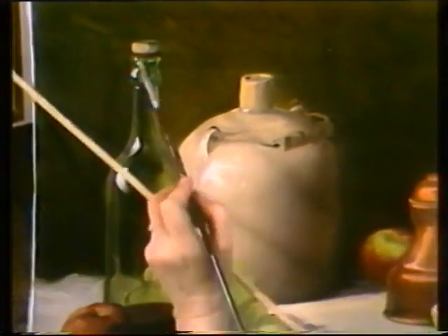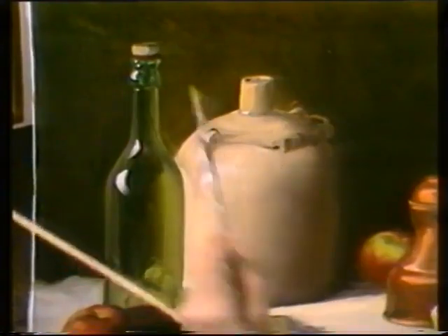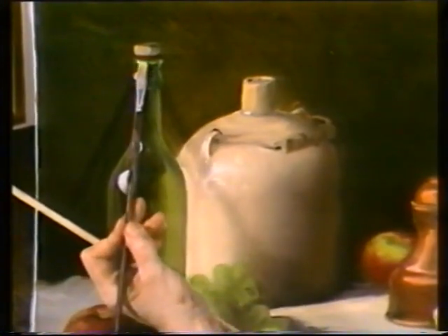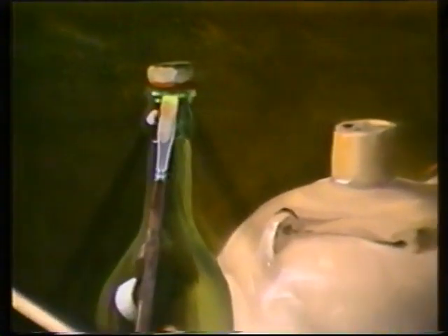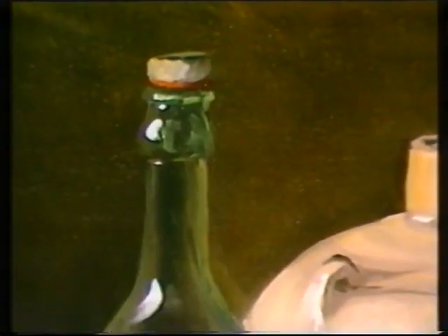Ease it in. Up at the top again. That highlight seems to dissipate into a brighter version of the color of the glass itself on the side away from the light.